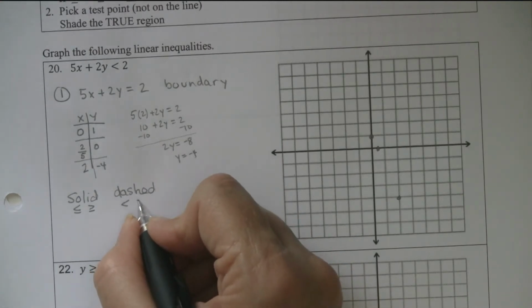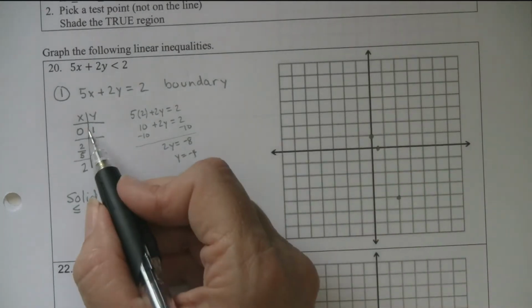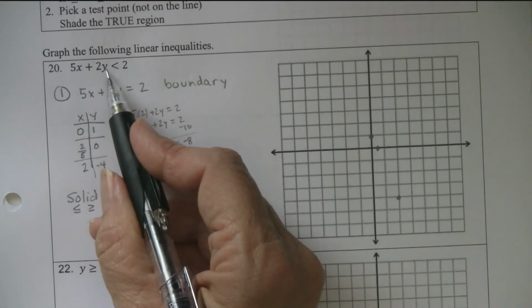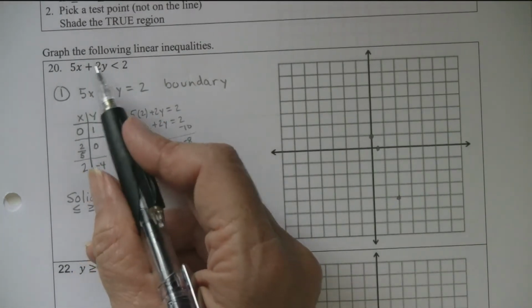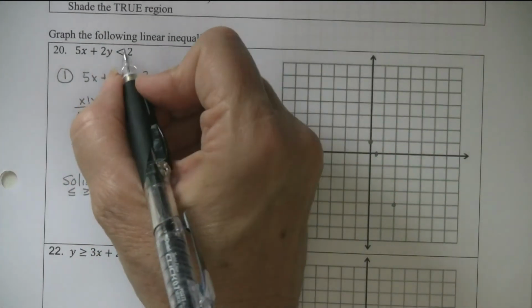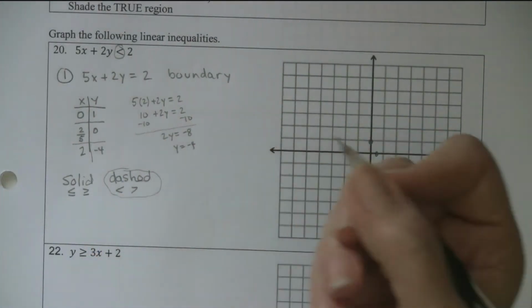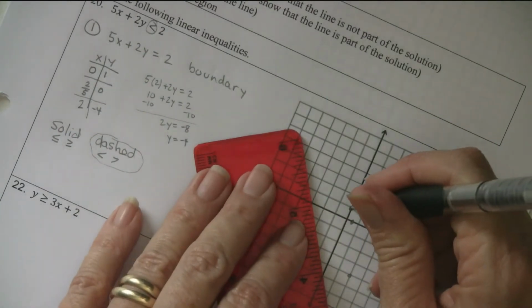And if it's greater than or less than, then it's dashed because the solutions are not on the line. These points are on the line, but they don't solve this inequality because they're not smaller than 2. When you plug them in, they're equal to 2. And so, because of this, ours should be dashed. So we should draw a dashed line, meaning the points on the line are not part of the solution.